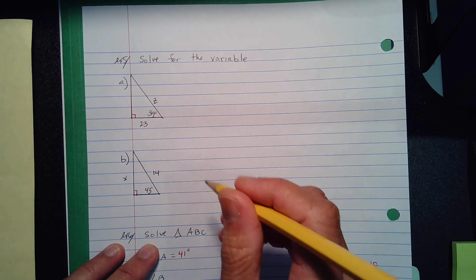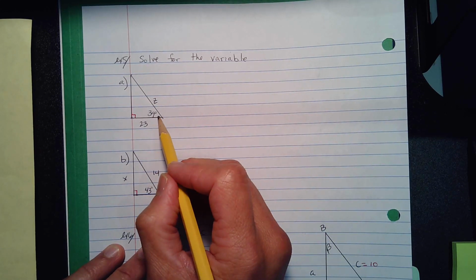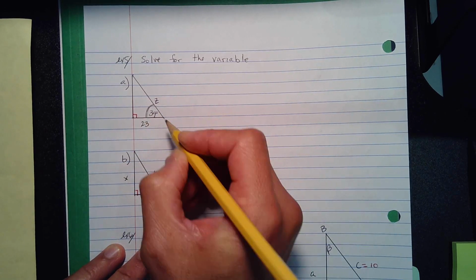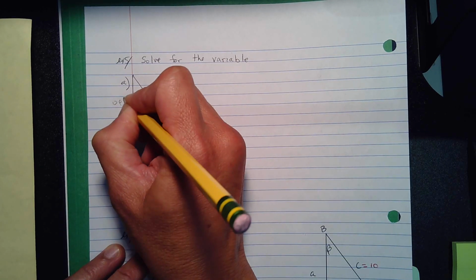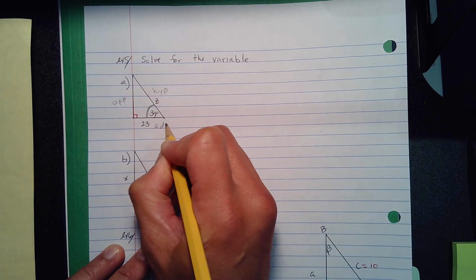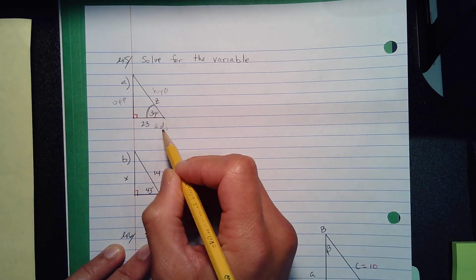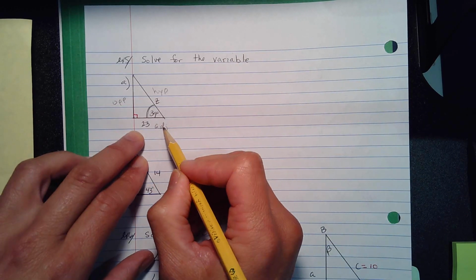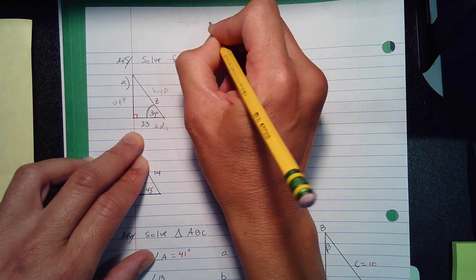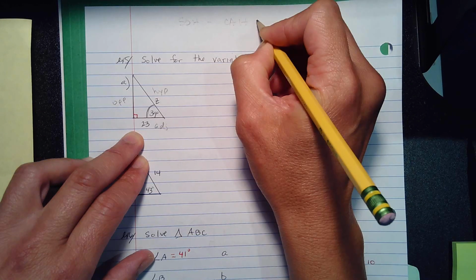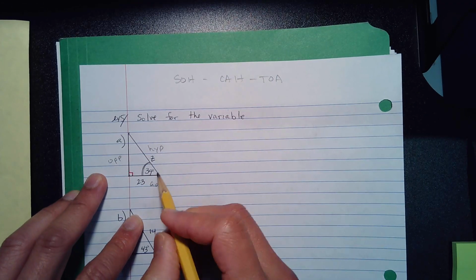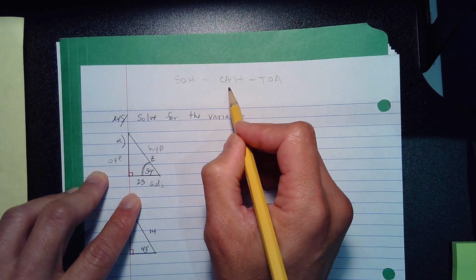So this is going to be, here's z, here's our unknown. So I'm going to mark this angle. Mark this angle. This is opposite, hypotenuse, adjacent. So the way to do this problem is, well, what has adjacent and hypotenuse? Is it the SOH, the CAH, or the TOA? So that's how you have to think about this. We have adjacent hypotenuse. I'm going to use cosine.